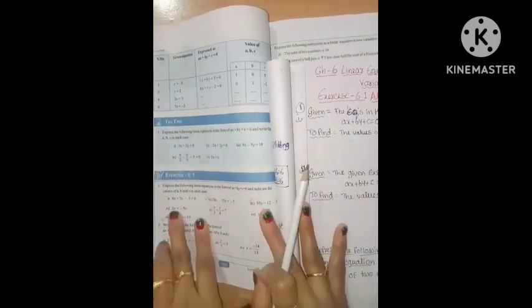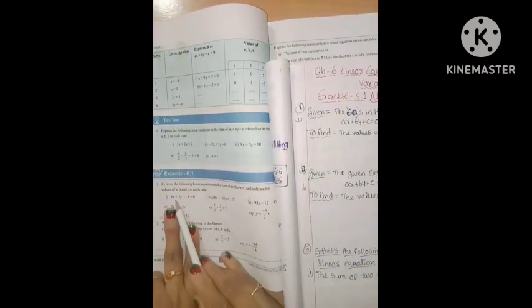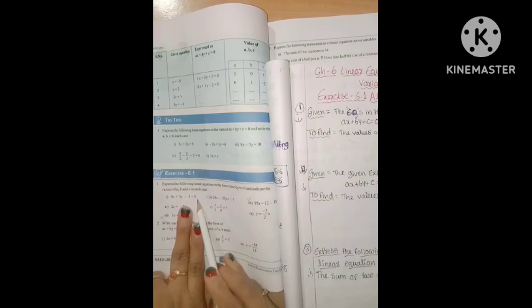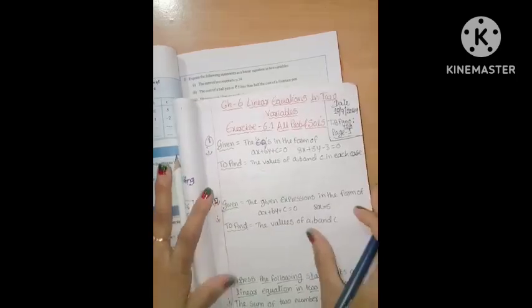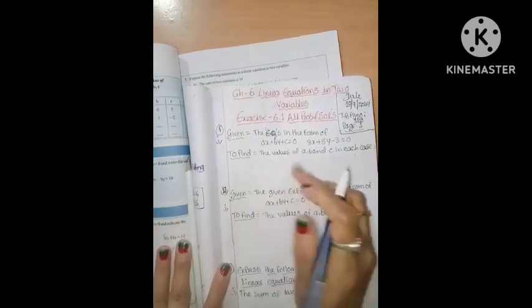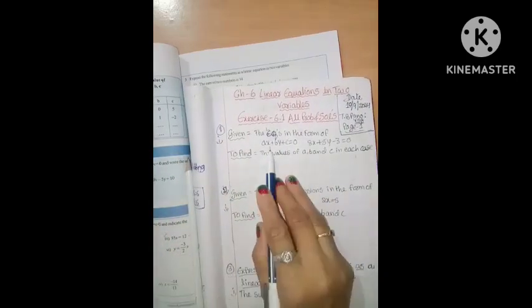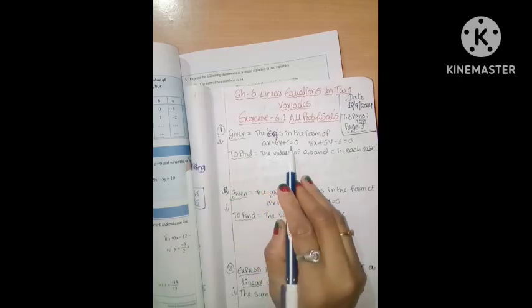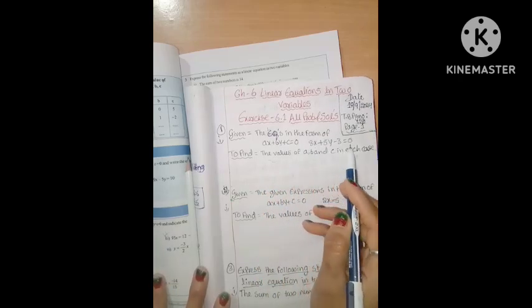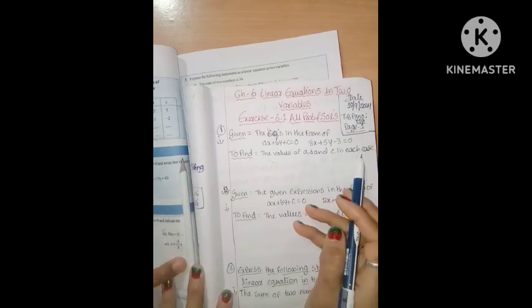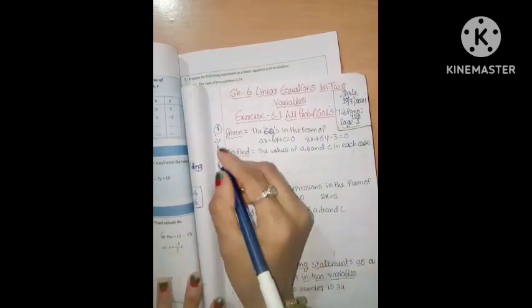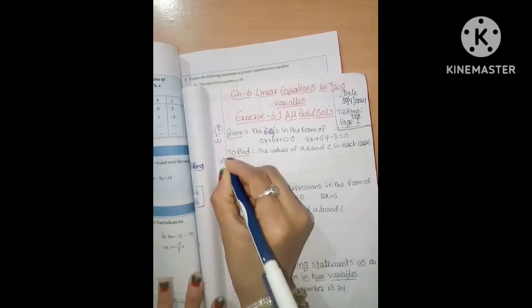First, given data: how to write it in our given problem. What is the first equation? 8x plus 5y minus 3 equals 0. Given the linear equation, express it in the form ax plus by plus c equals 0, and find the values of a, b and c in each case. So, let us solve this problem.